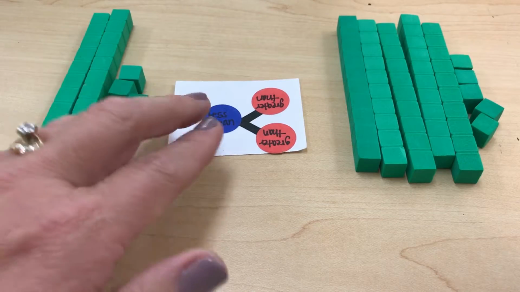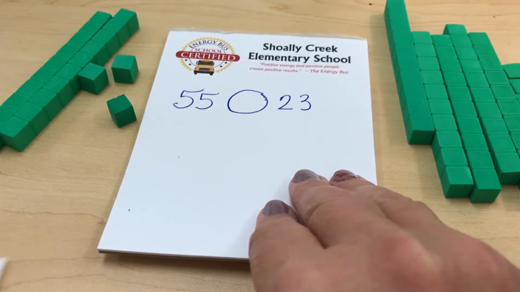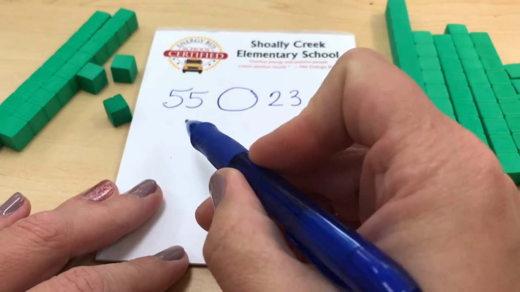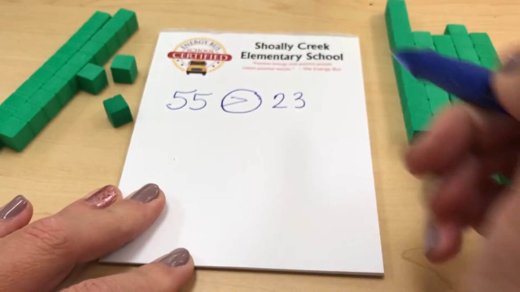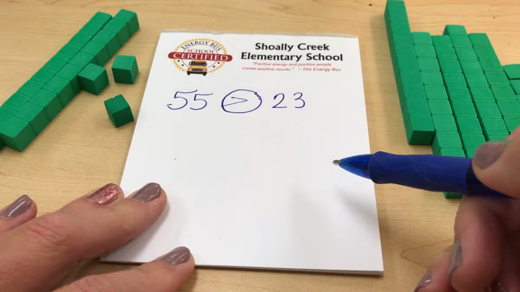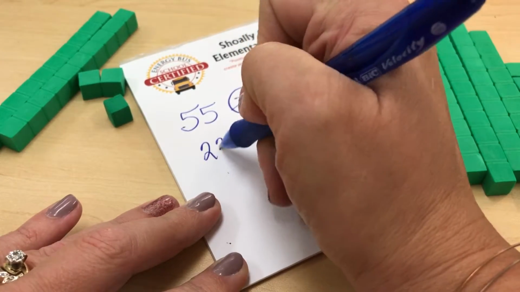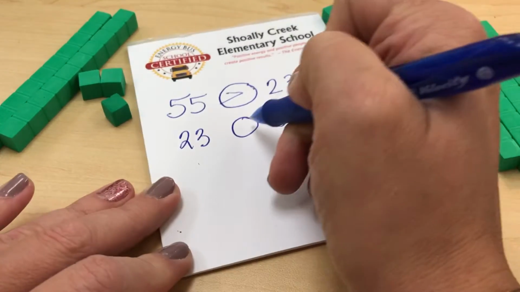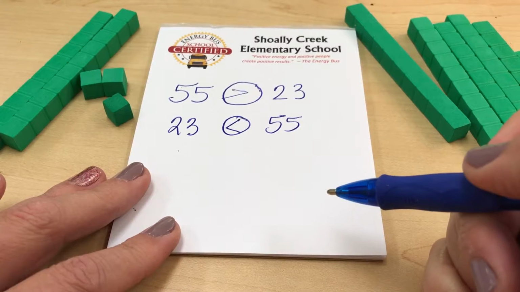If I were looking at it like this, I would say 55 is greater than 23. In order to read it as less than, I would say 23 is less than 55.